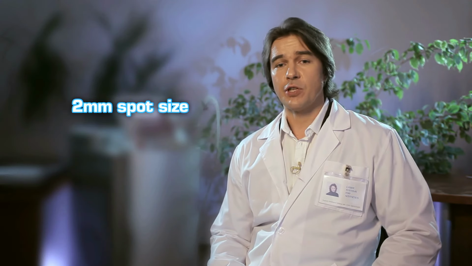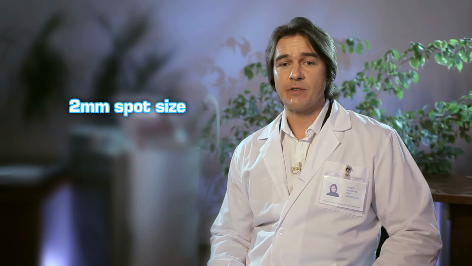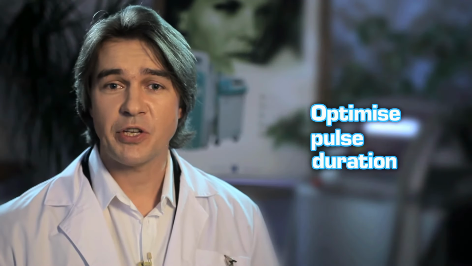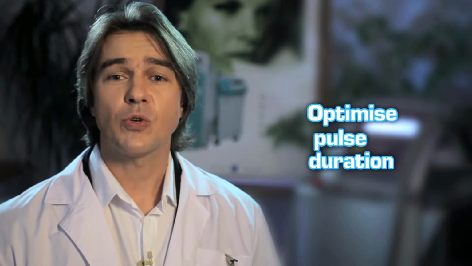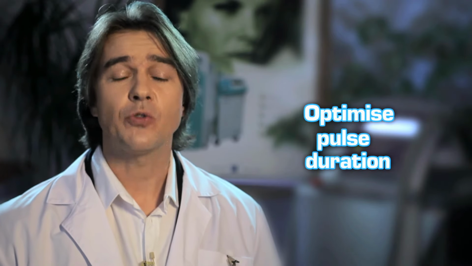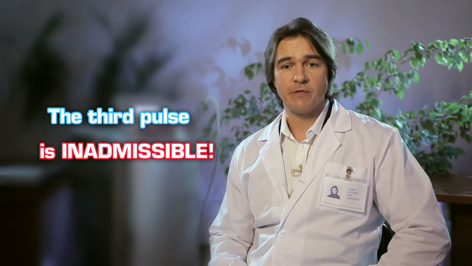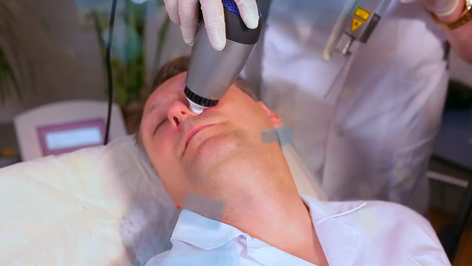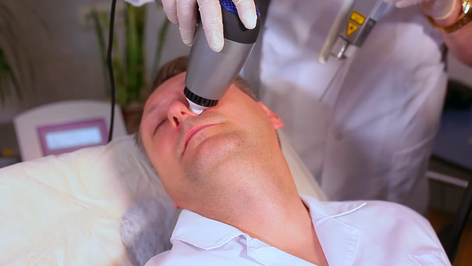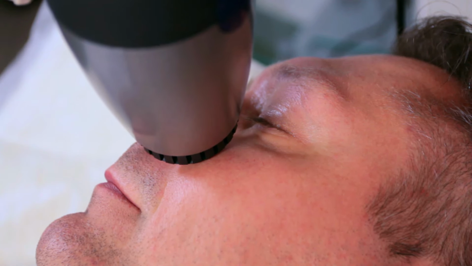For vessels treatment, we recommend to use 2 mm spot size. To increase selectivity of thermal effect, take into account that vessels of different size have different thermal relaxation time. Repeated pulse to the same target area can be shot not earlier than in 20 minutes after the first pulse. It is inadmissible to fire the third pulse to the same target area. Now have a look at the footage of vascular lesions.